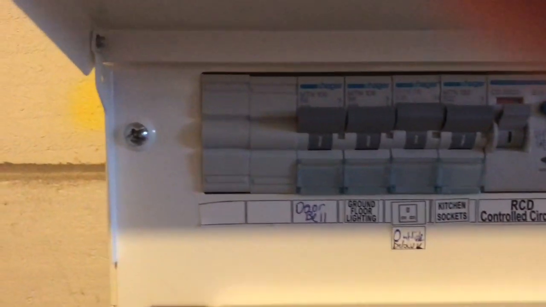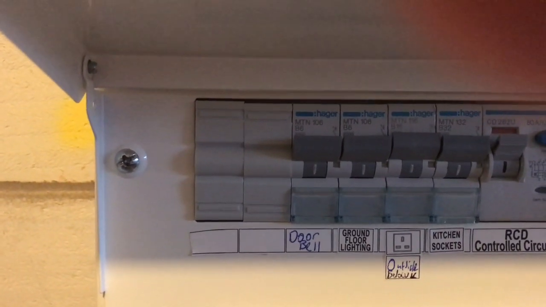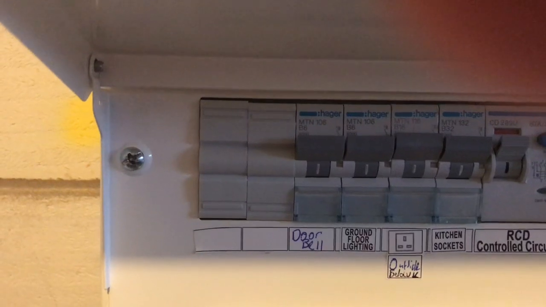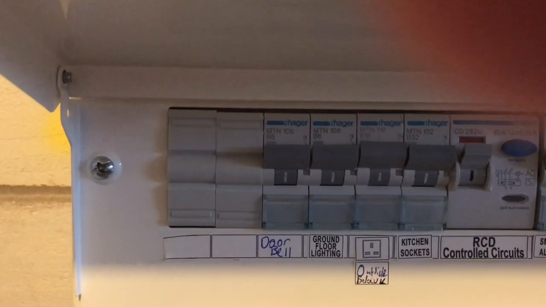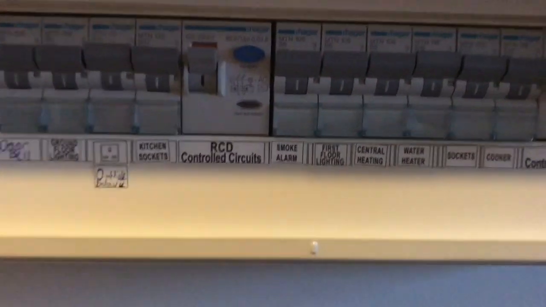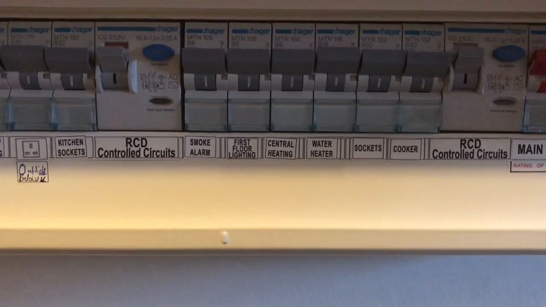Note there, we've got 2 spare ways with blanks fitted to stop people being able to get any fingers or tools inside the consumer unit. And it is labelled up, albeit not very neatly.